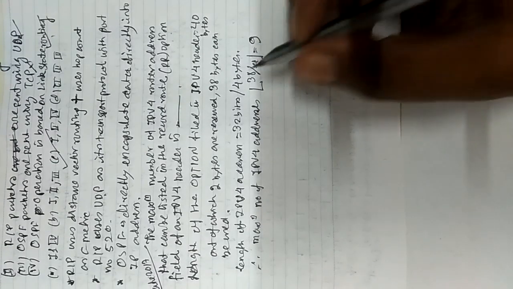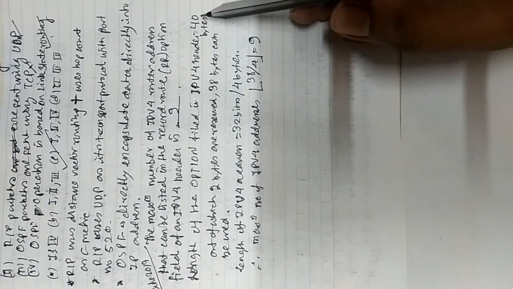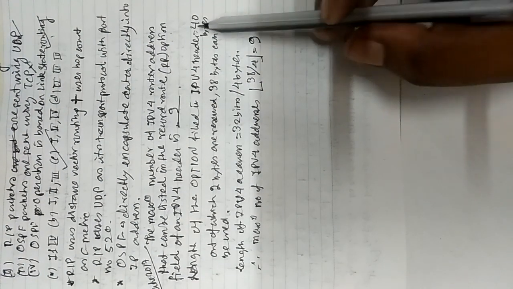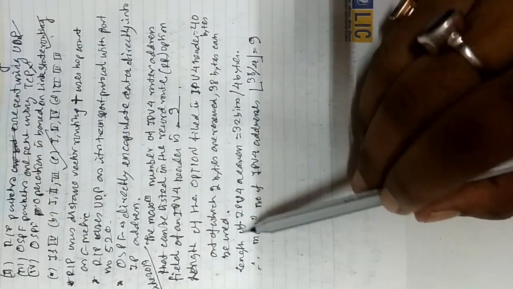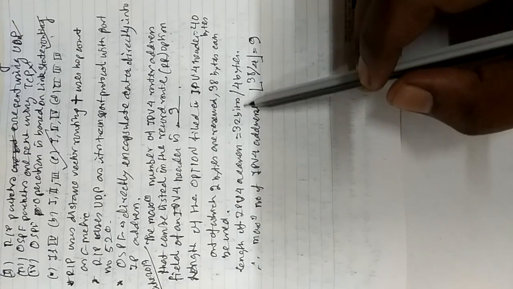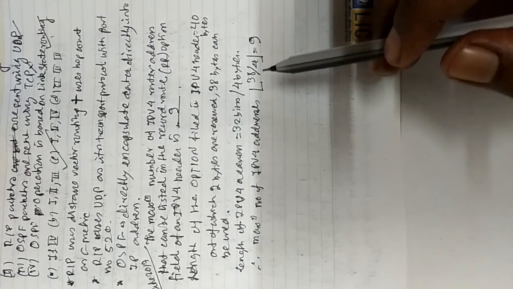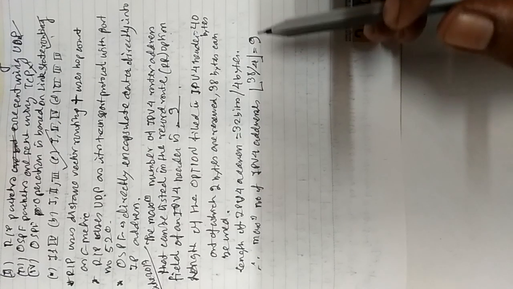Okay, so your answer will be 9. So what you have to remember is that the length of the option field is 40 bytes, among which 2 are reserved, so 38 bytes are available. Length of an IPv4 address is 32 bits, or 4 bytes. So if you divide this, then you will get maximum number of IP addresses is 9. Okay, so another problem we have done.